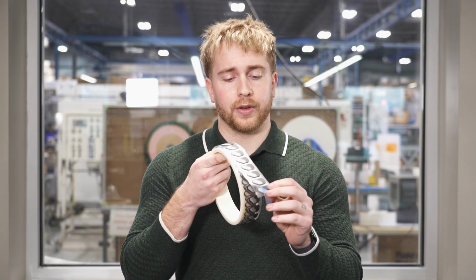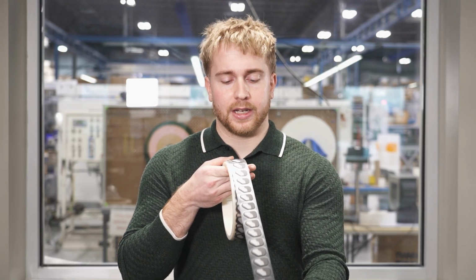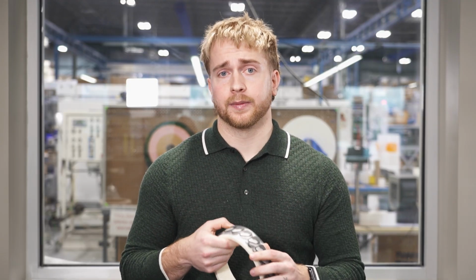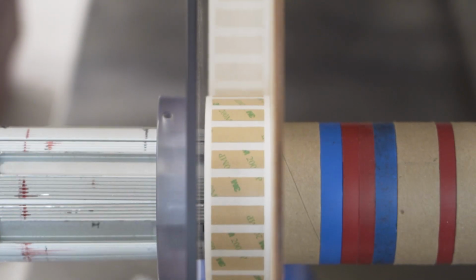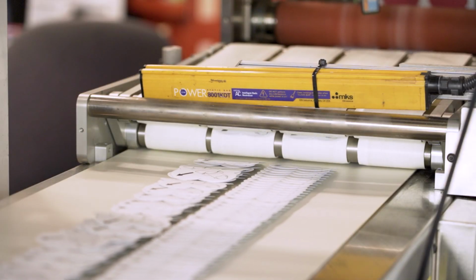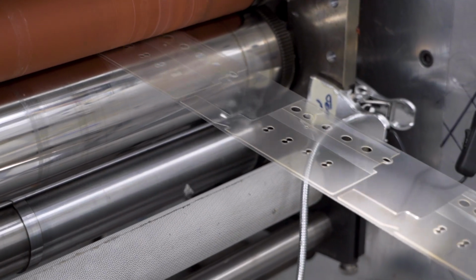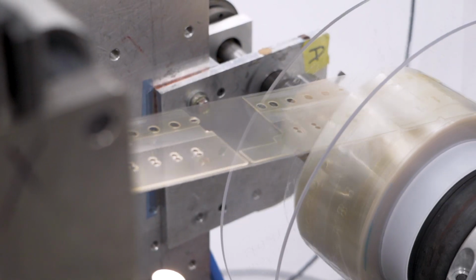Next, let's look at an example of some kiss cut parts. In this roll I have here, you can see there are many parts on this continuous roll where the materials have been cut through, but not through the liner. Kiss cut parts are most often seen on products like labels, medical components, gaskets, or really any part that needs to stay on its liner until the moment it's applied.